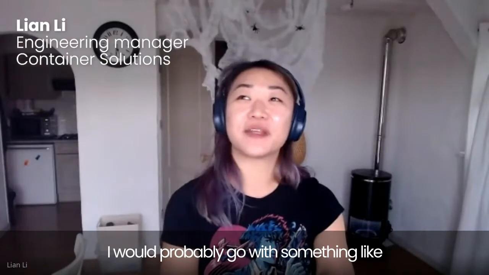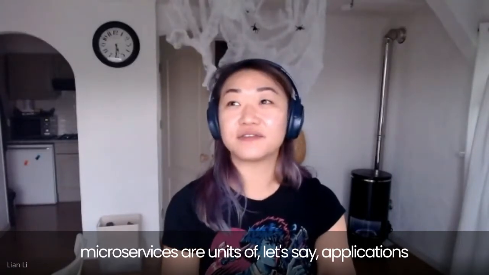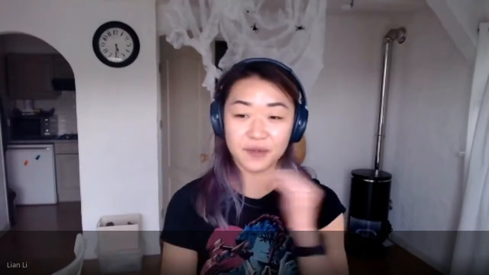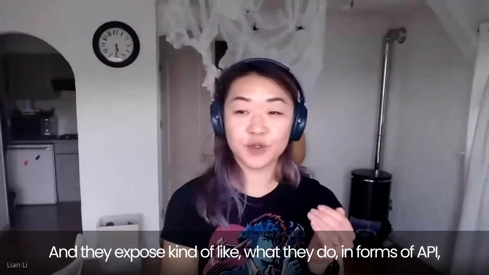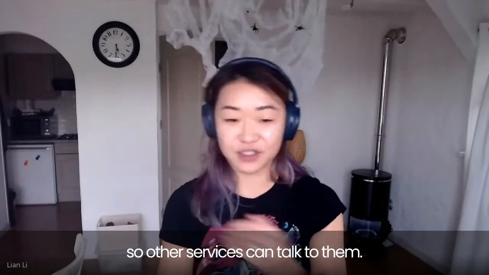I would probably go with something like microservices are units of, let's say, applications that have set boundaries in how they behave. They have a specific goal on what they're supposed to do, and they expose what they do in forms of APIs so other services can talk to them.